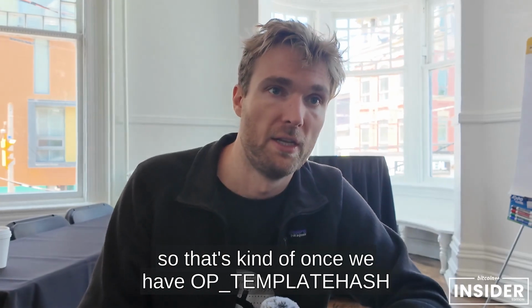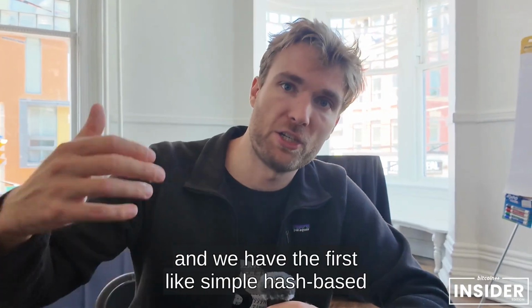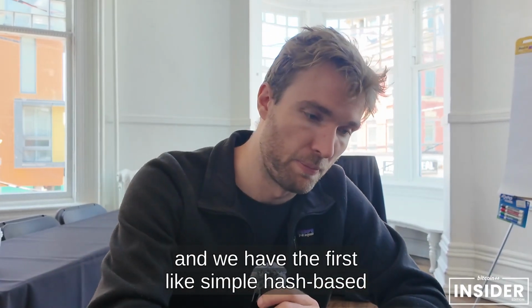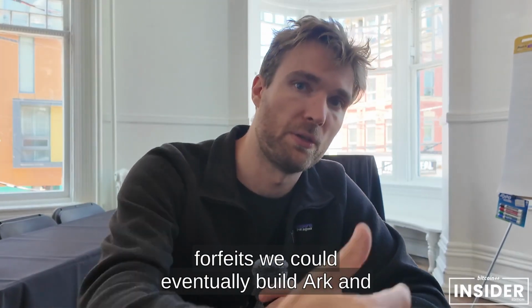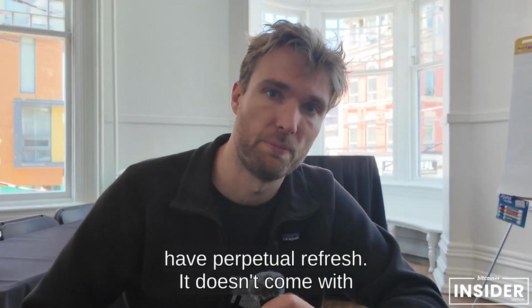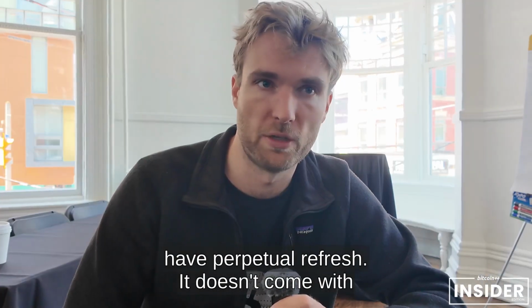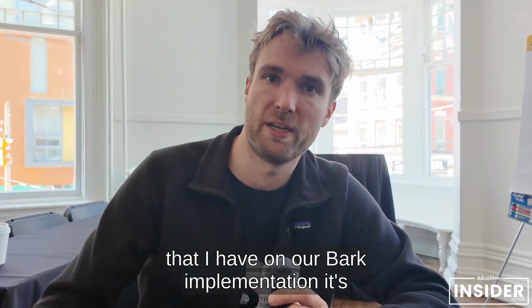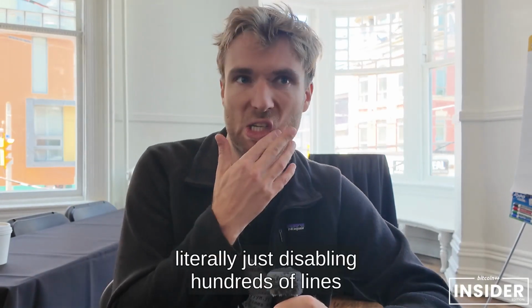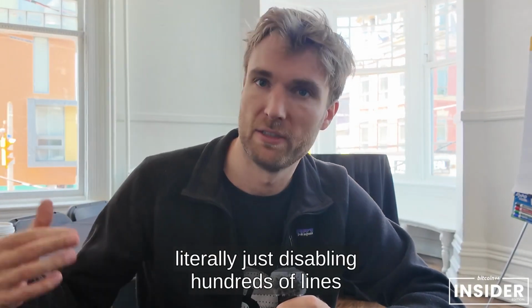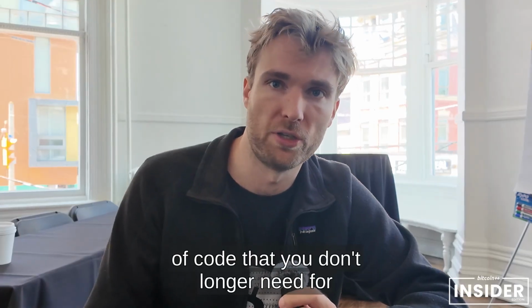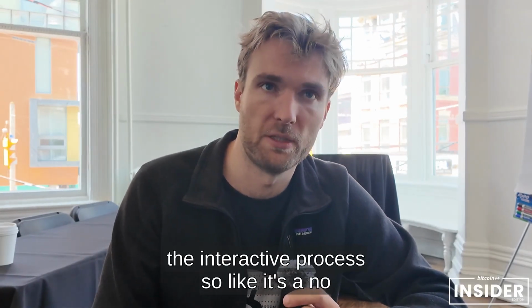So that's once we have template hash and we have the first simple hash-based forfeit, we could eventually build ERC and have perpetual refresh. It doesn't come with a lot of work. In my implementation on our Bark implementation, it's literally just disabling hundreds of lines of code that you no longer need for the interactive process. So it's a no-brainer.